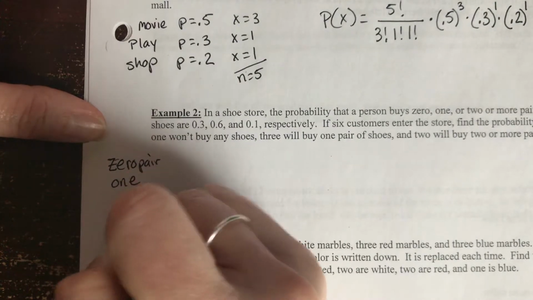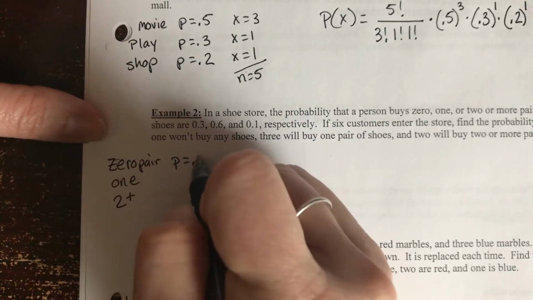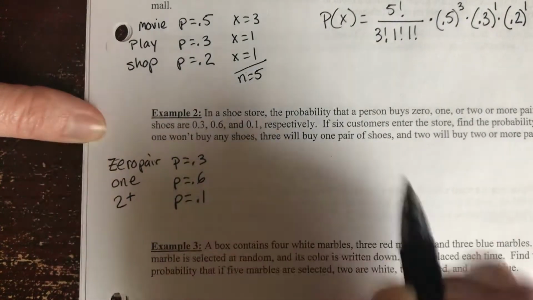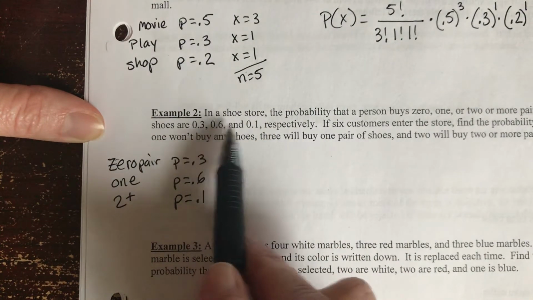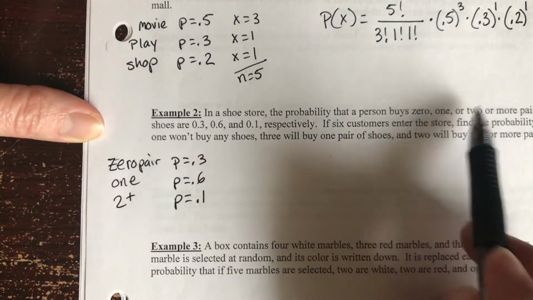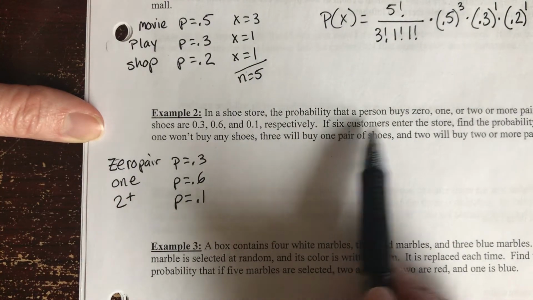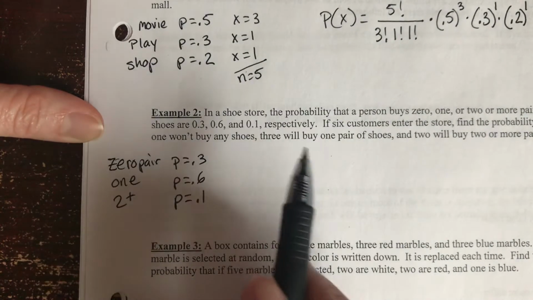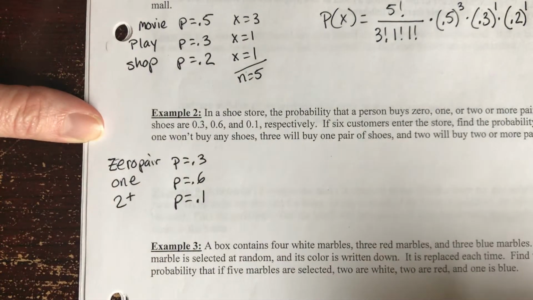1 pair, or 2 or more pairs. Their probabilities are 0.3, 0.6, and 0.1. Remember, when it says respectively, that means this order matches the order in which it was listed earlier in the problem. We have, if 6 customers enter the store, find the probability that 1 won't buy any shoes, 3 will buy 1 pair of shoes, and 2 will buy 2 or more pairs.